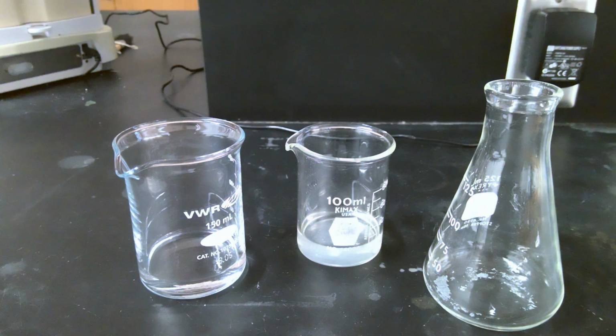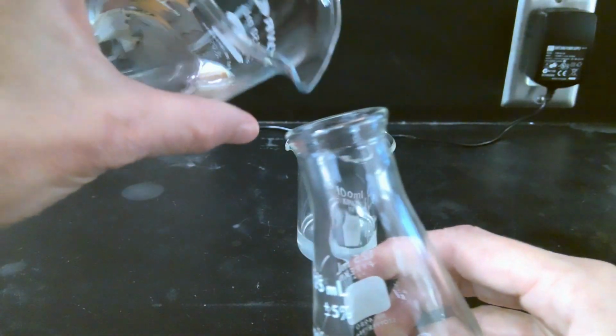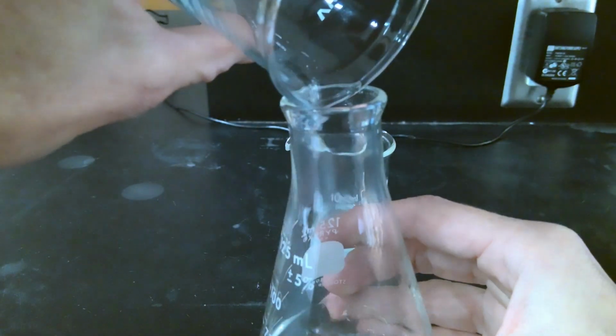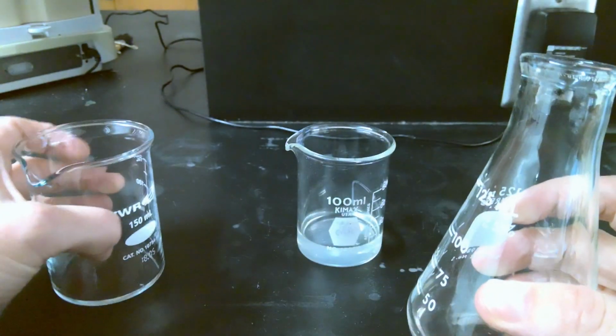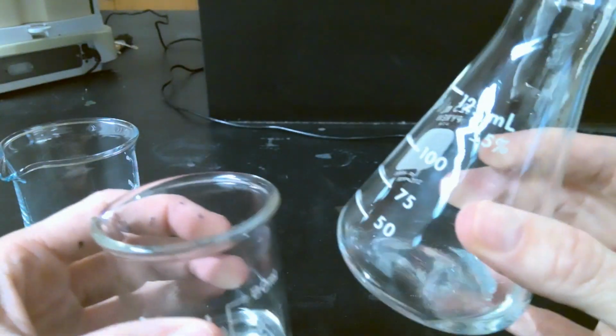Looking back on the prior clip, I realized that I was blocking the decanting process with my hand. So I'm going to rinse the zinc one more time and decant one more time, just so I can better explain what decanting is. When somebody decants, what you're doing is you're carefully pouring off the top layer.